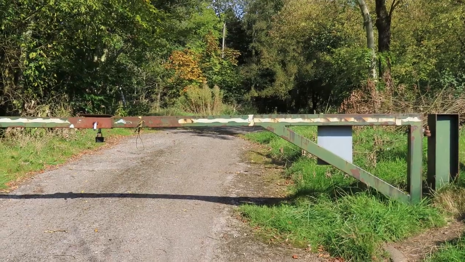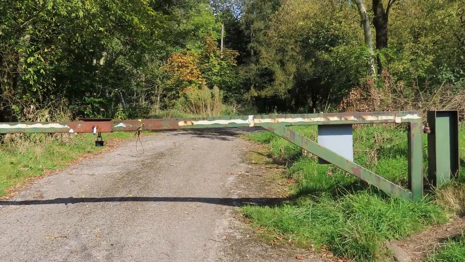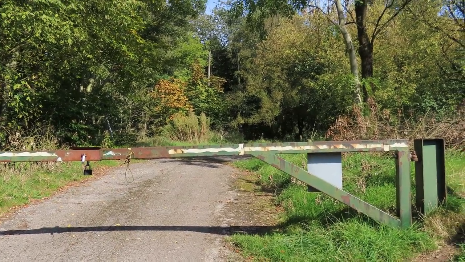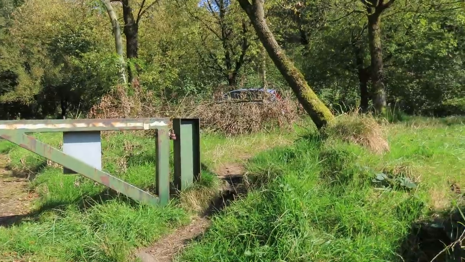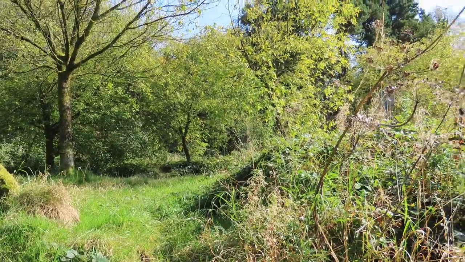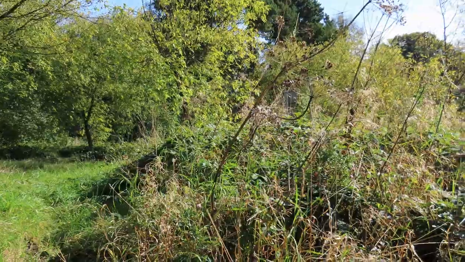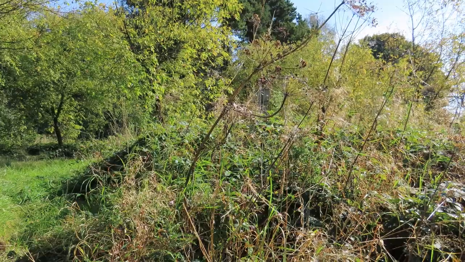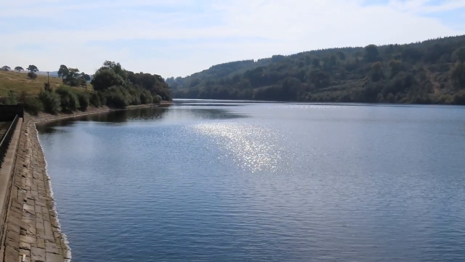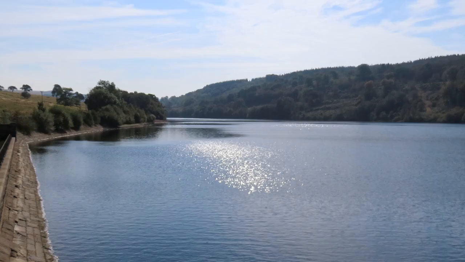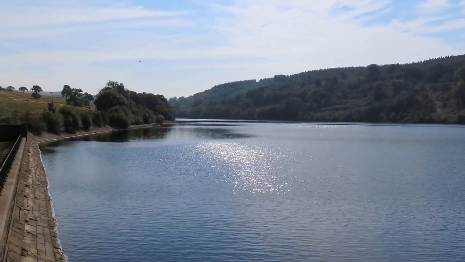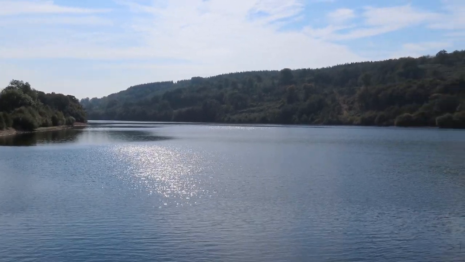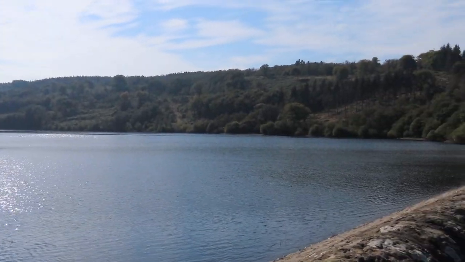We've now made it to the top of the hill, and the dam at the end of Fernilee Reservoir is to our right and behind us. So what we need to do is walk up this path here and walk in this direction to our right to arrive at the dam and the head of Fernilee Reservoir. Once again, we're looking into the sun, but we've made it to the dam looking southwards along Fernilee Reservoir, and it really does look beautiful on a sunny day like today.